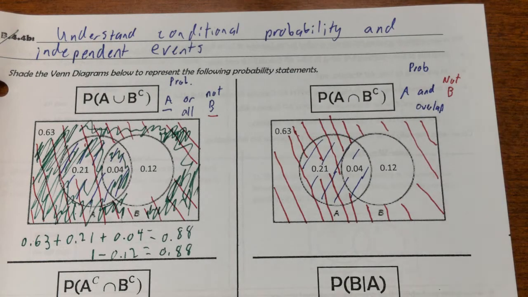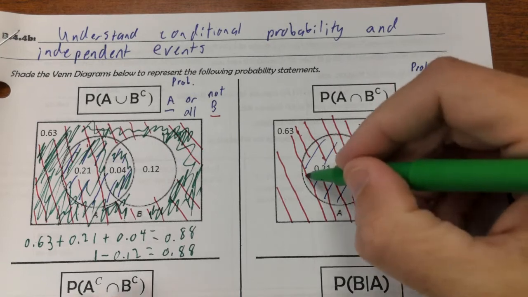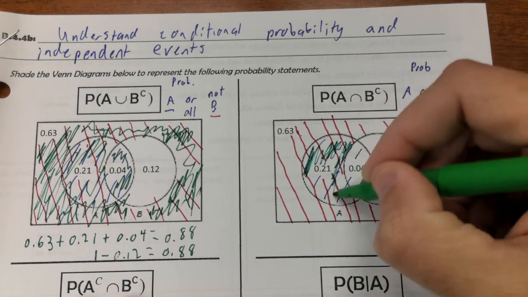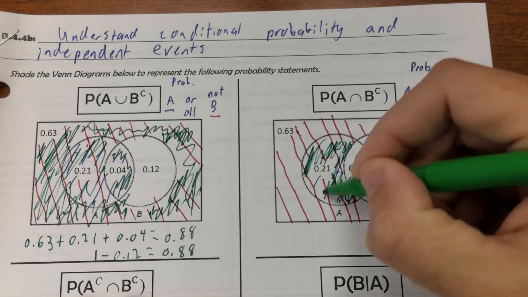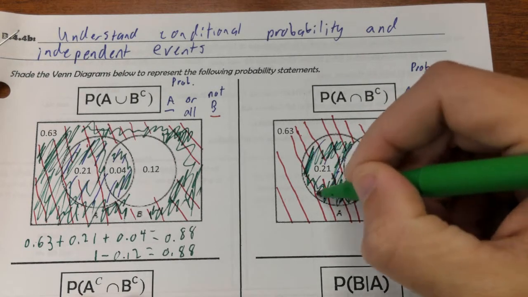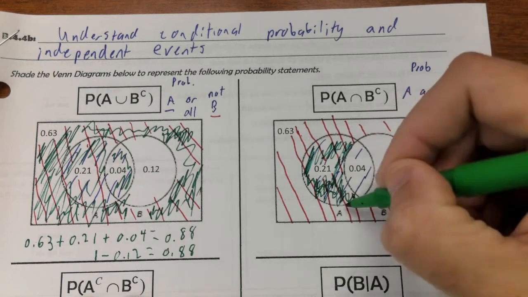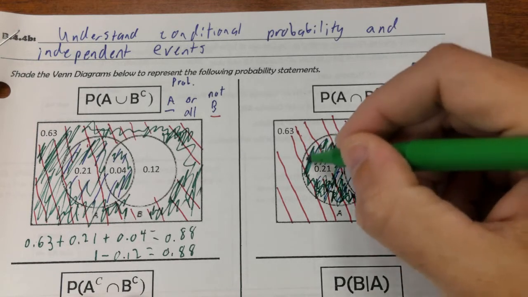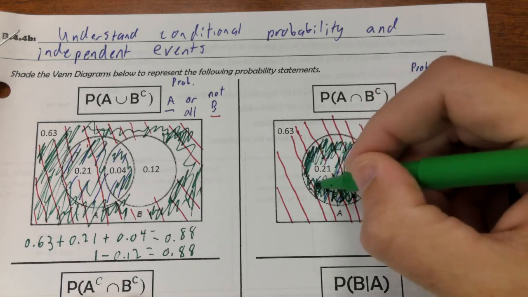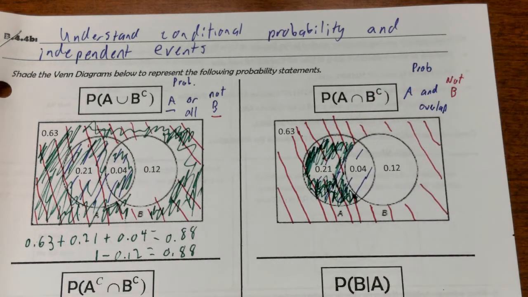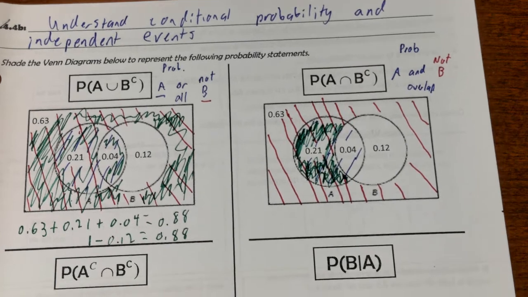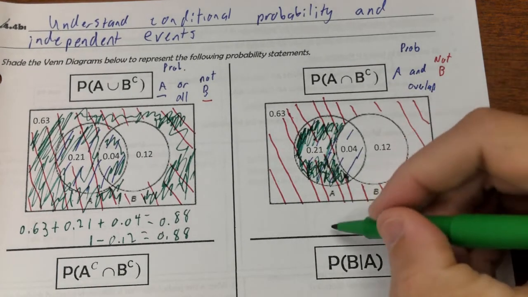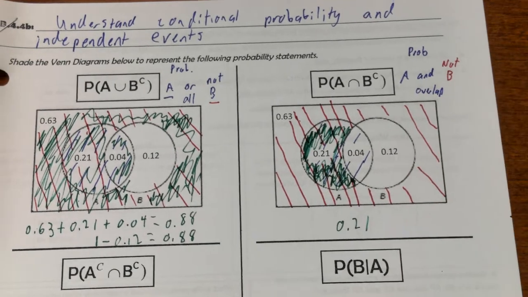Well, the overlap happens right here, right where we have that cross-section. Now the reason why I'm using different colors, but I'm also using different directions, is on the AP exam you're not actually going to be able to use different colors. So if you do have a Venn diagram question, I recommend using a cross-section. Okay? And the answer to that is just going to be, well, a shaded region, 0.21.